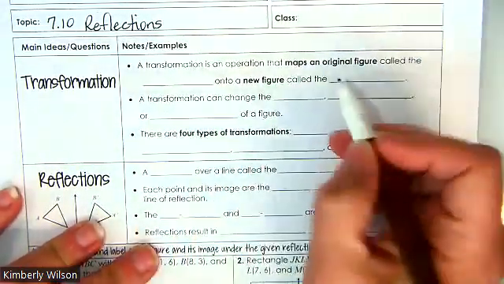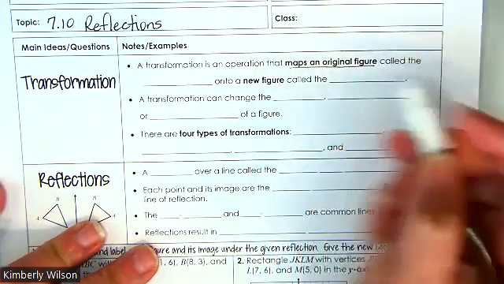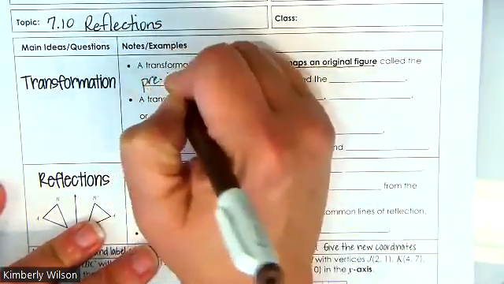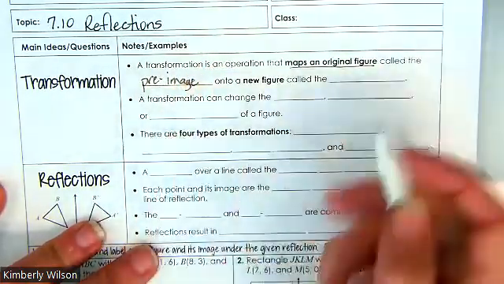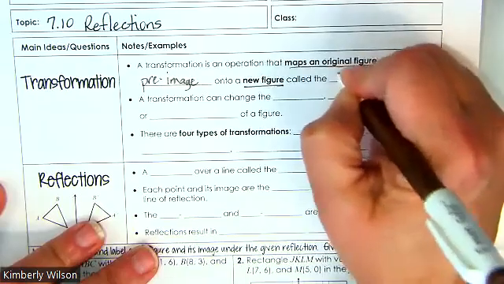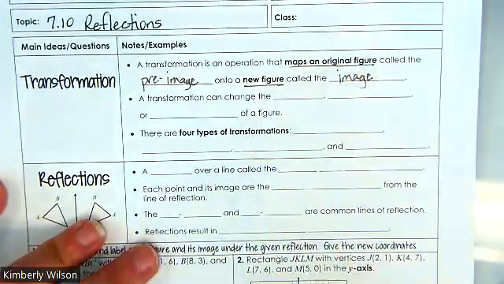A transformation is an operation that maps an original figure, called the pre-image. So the original is referred to as the pre-image, and the new figure is called the image. So you're going to hear that vocabulary, so make sure that you understand that.